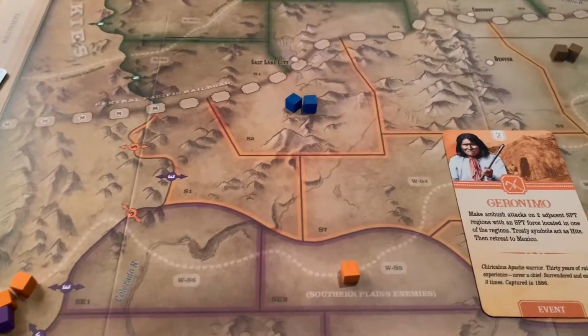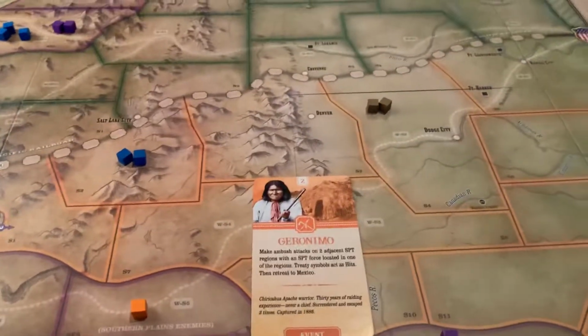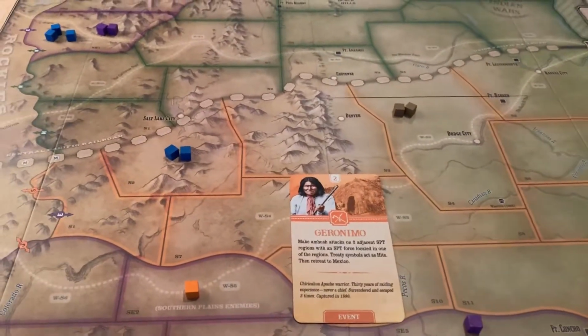And I think that's it. If you have any questions or comments, let me know. This is just to learn how to play purple, which can be a little bit confusing.